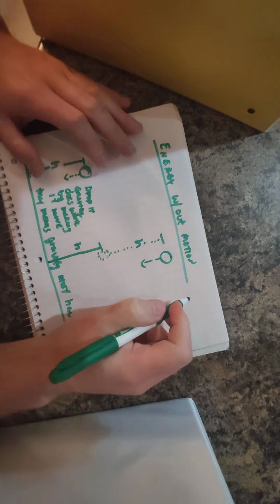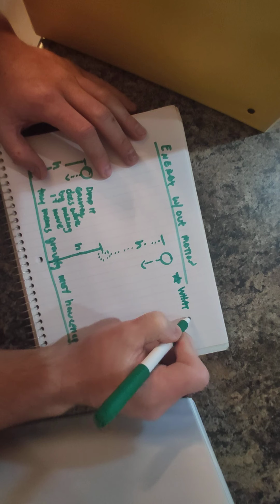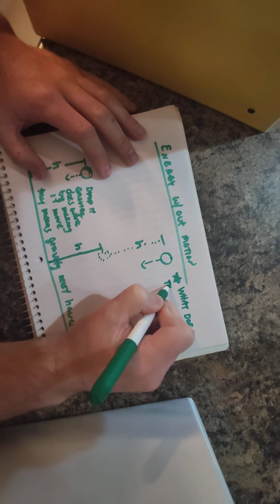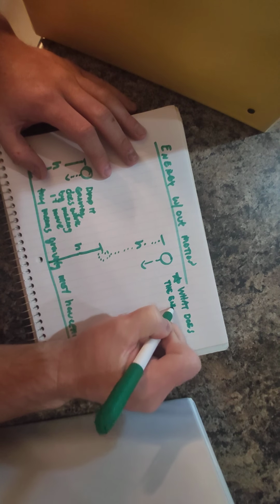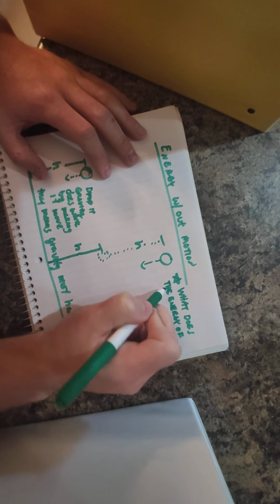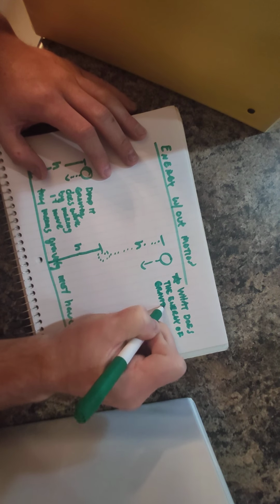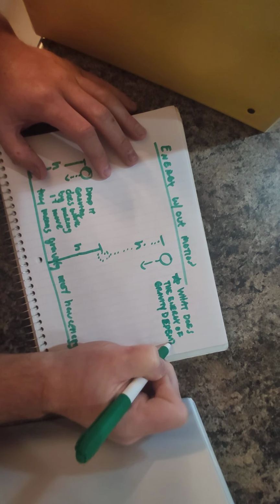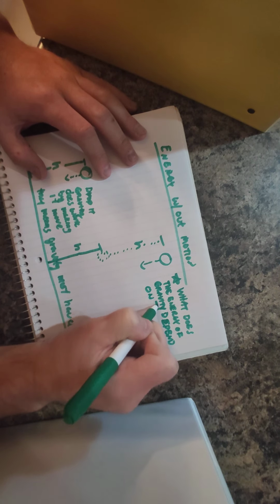So the question is, star, very important here, what does the energy of gravity depend on? How can I increase the energy of the gravity here?